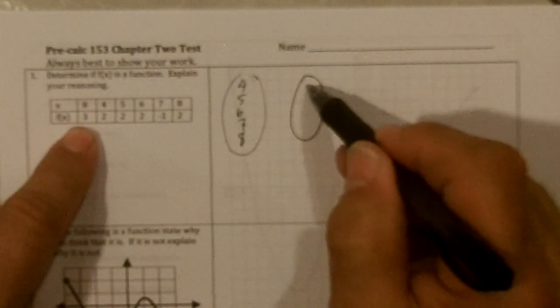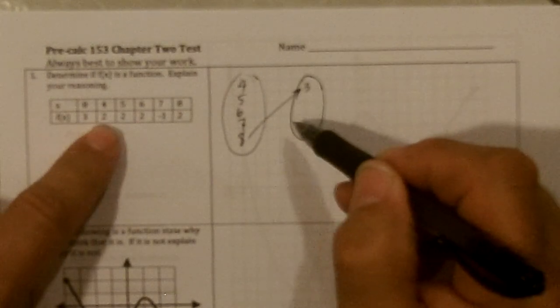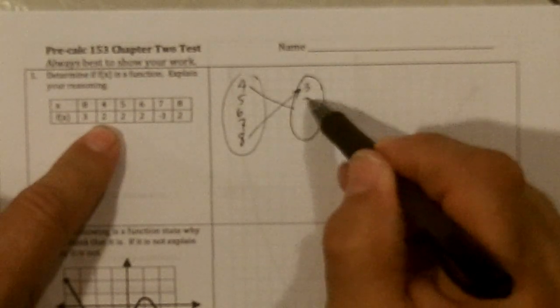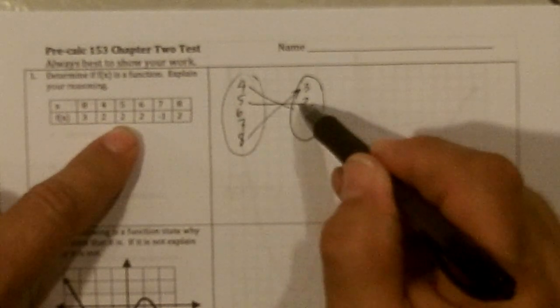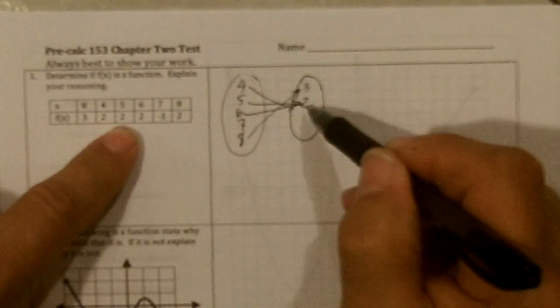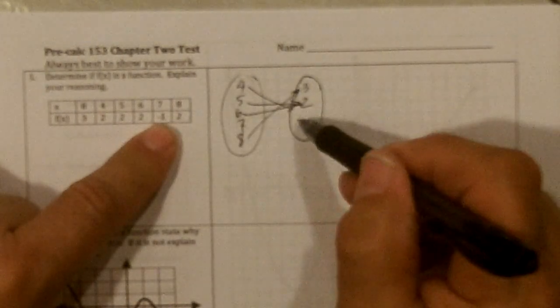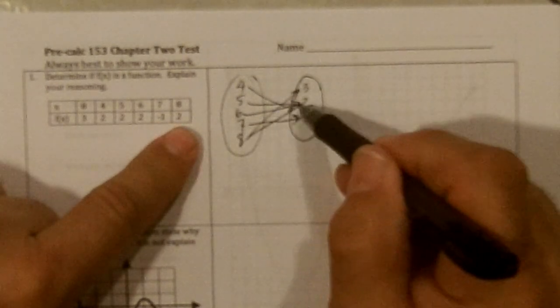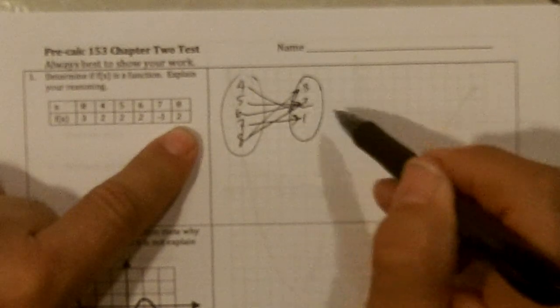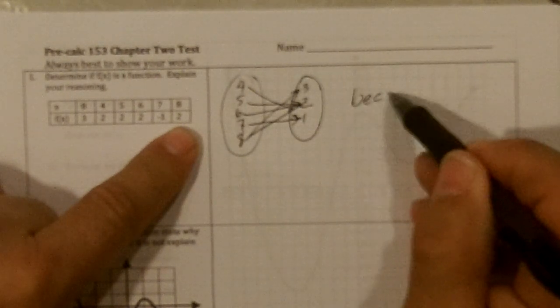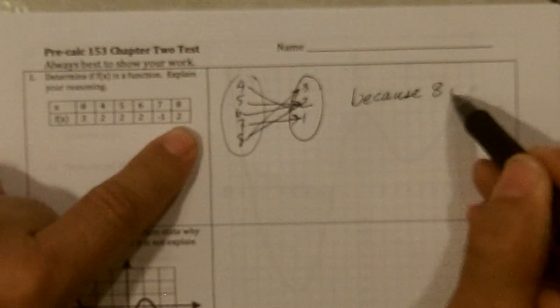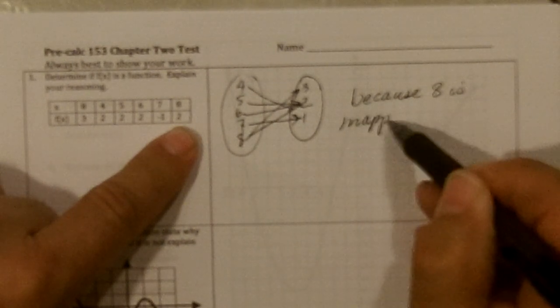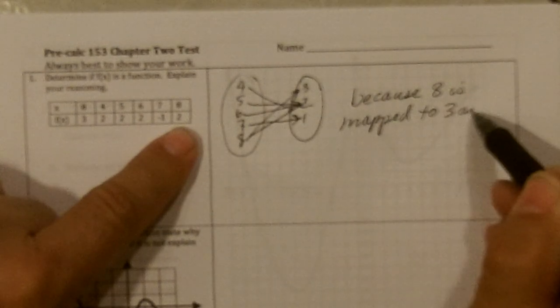Well, 8 is mapped to a 3. 4 is mapped to a 2. So is 5. So is 6, but that's not two-timing. That's just 2 is popular. 7 is mapped to a -1. But 8 is mapped to a 2. So 8 is being mapped to 3 and 2. So because 8 is mapped to 3 and 2, it is not a function.